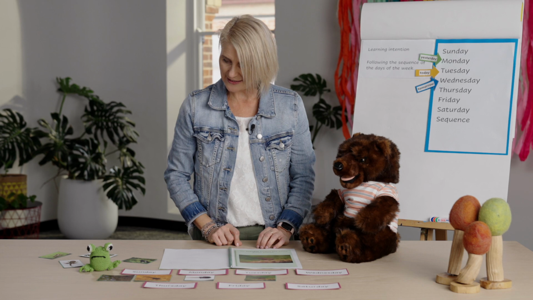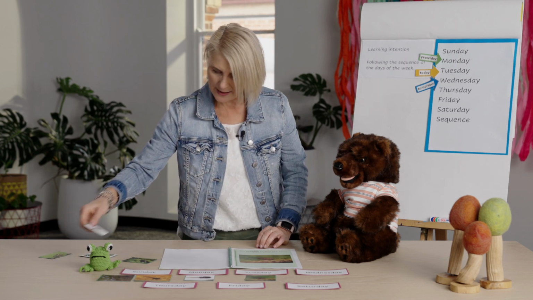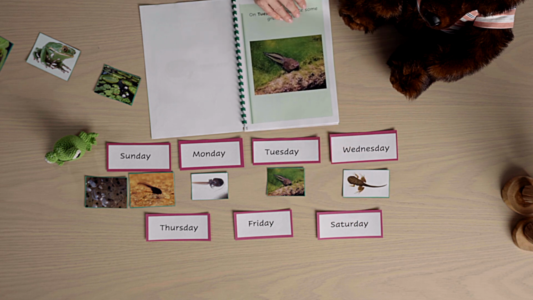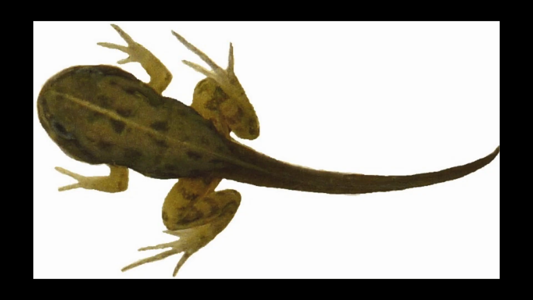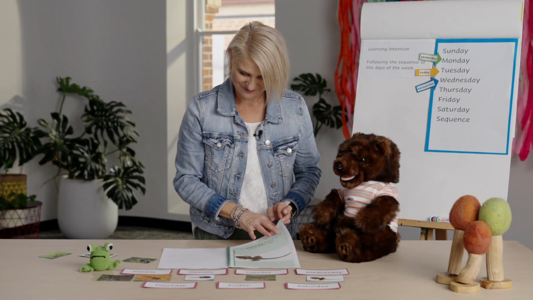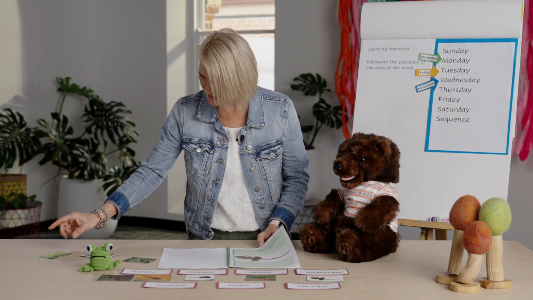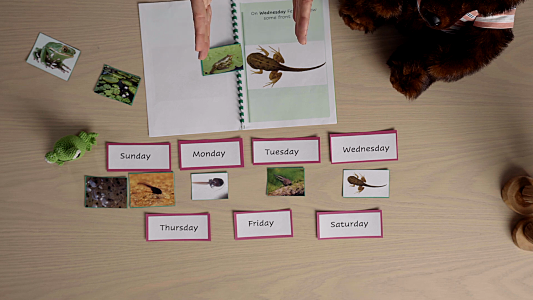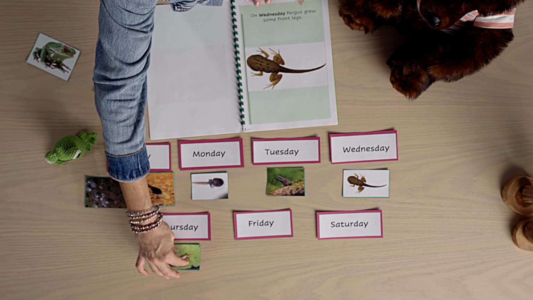Let's see what happens on Wednesday. I think on Wednesday, maybe he gets his front and back legs. Let's check. On Wednesday, Fergus grew some front legs and he had his back legs. We were right. Let's check what happens next on Thursday. Thursday, I think maybe his tail began to get shorter and shorter and shorter. I'm using my knowledge of the sequence of events to guess. I wonder, what's your guess?